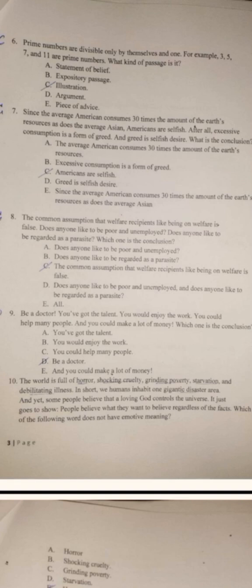Okay, illustration is an expression involving one or more examples that is intended to show what something means or how it's done. Okay. Here, an expository passage is a kind of discourse that begins with a topic sentence followed by one or more sentences that develop the topic sentence. Okay, an expository passage always has a topic sentence. And the statement of belief, argument, and piece of advice are not the correct answer. So here the correct answer is what? Illustration. Okay. Question number 7.